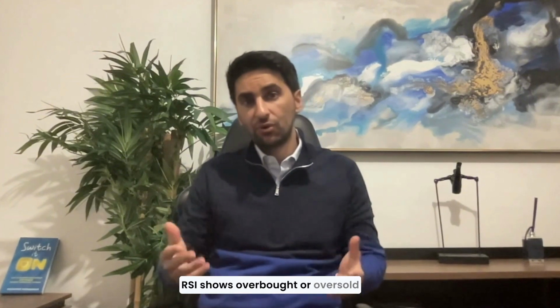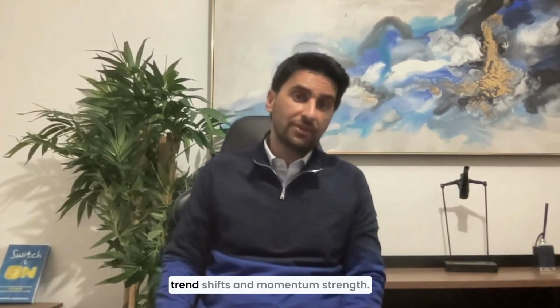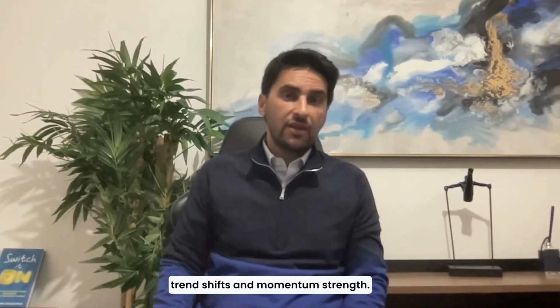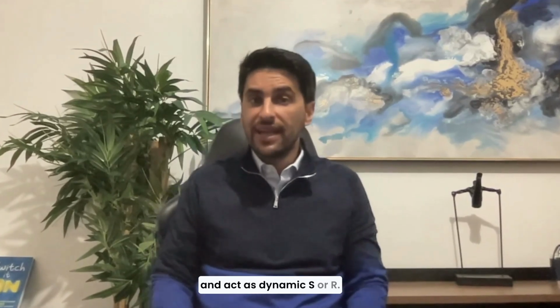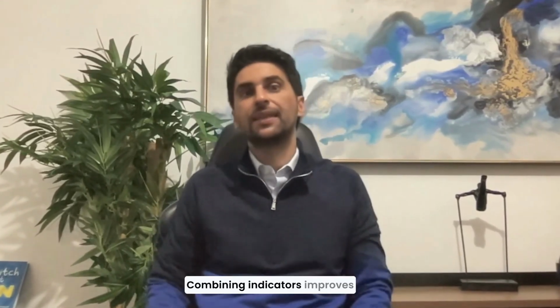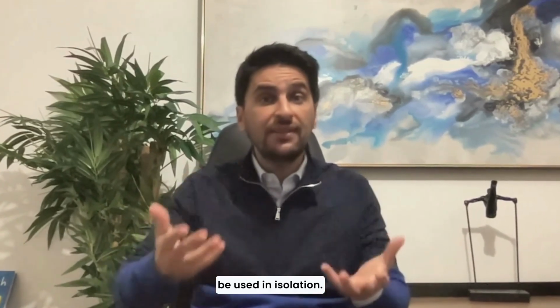RSI shows overbought or oversold conditions, useful for reversals. MACD is excellent for spotting trend shifts and momentum strength. Moving averages help identify and follow trends and act as dynamic S or R. Combining indicators improves signal reliability. No single tool should be used in isolation.